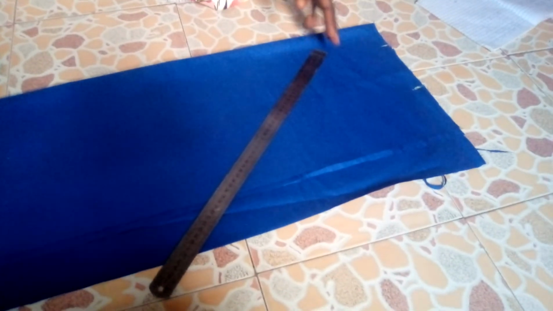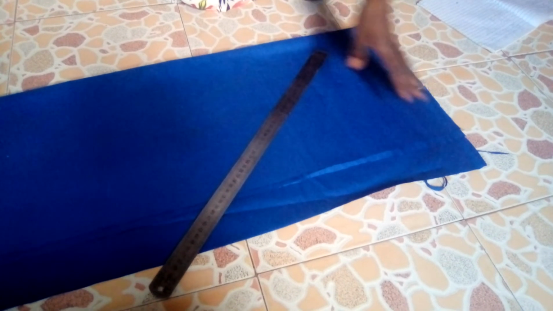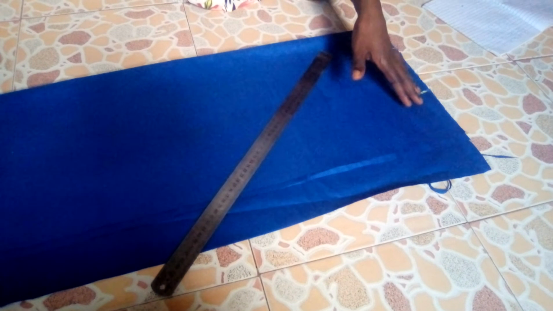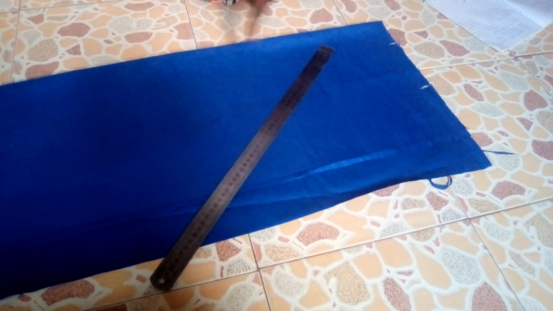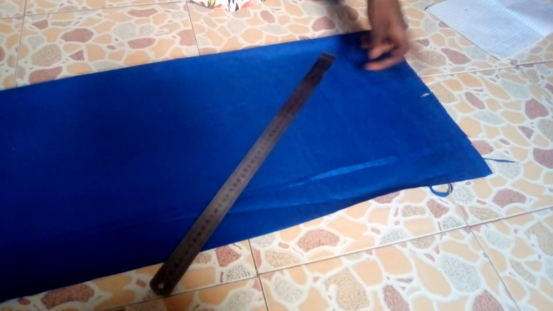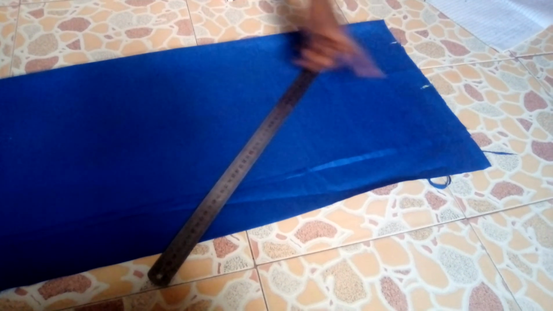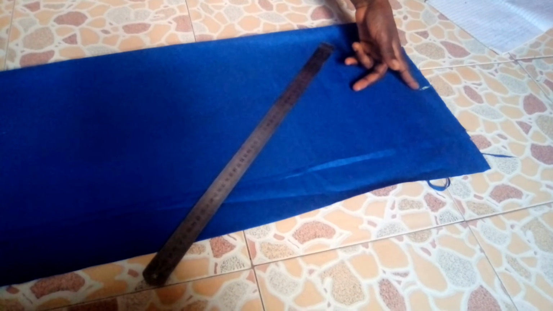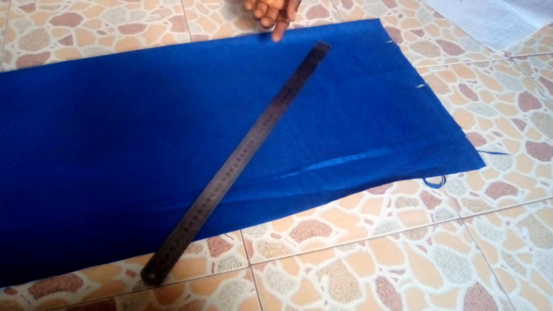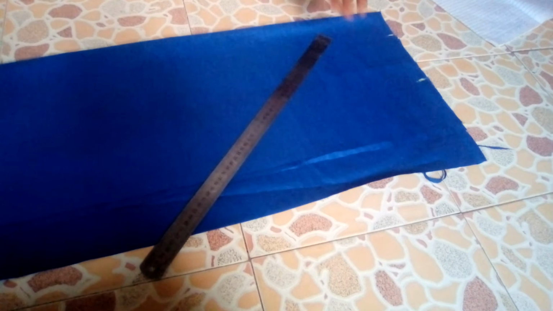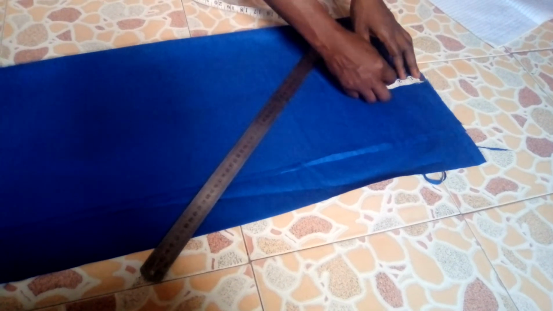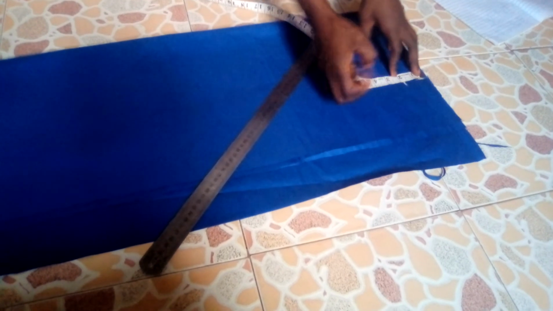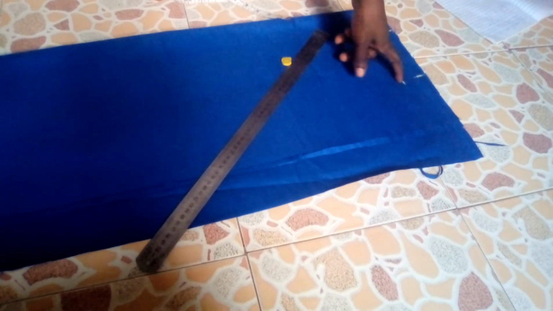Let me come again. For you to know what to slant, for you to know your shoulder slope, just divide your shoulder measurement according to the formula we used earlier. We have 7/4 here. Just divide it by 4. That is 7/4 divided by 4, which is 1.8. You can check your calculator. Then I will mark my 1.8 like this. So that is what I will need for my shoulder slope.